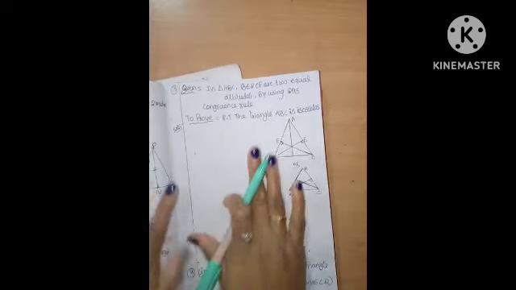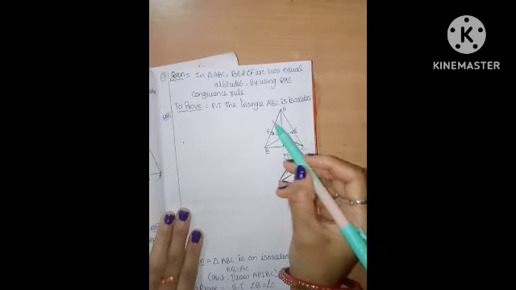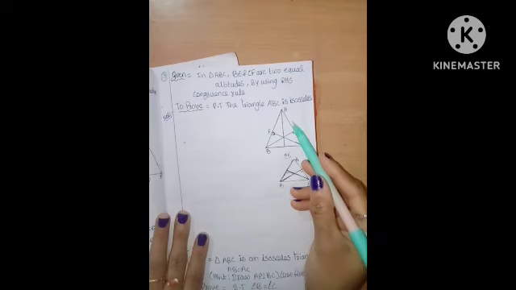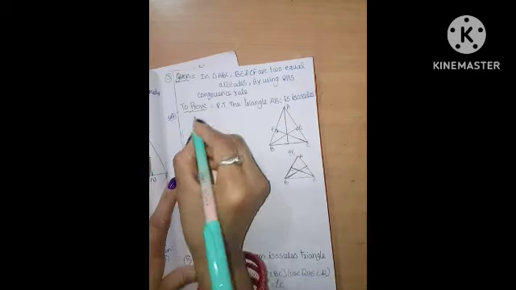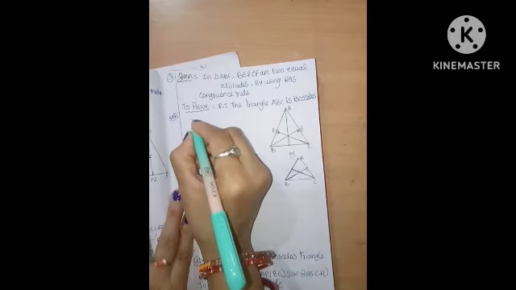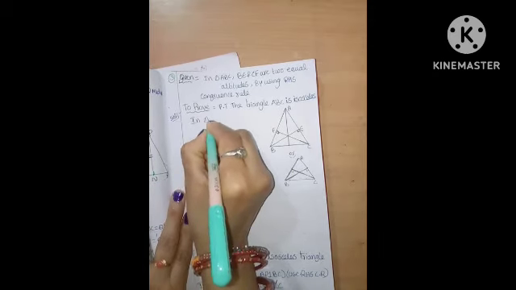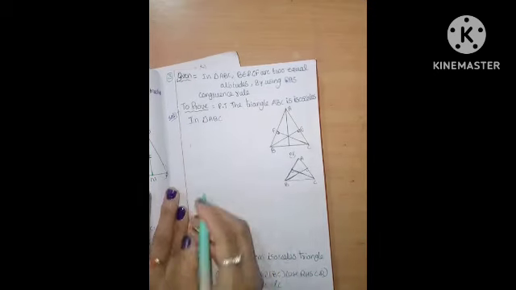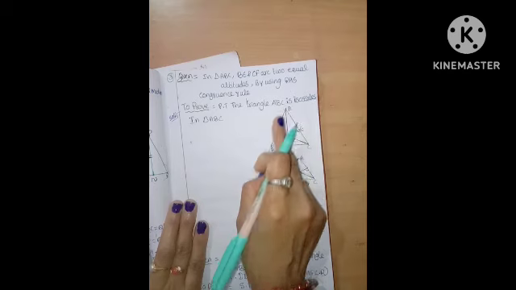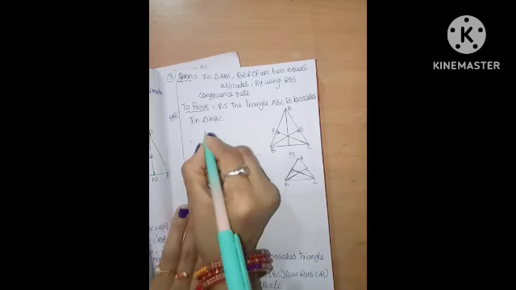So by using the congruence rule, we have to prove this. We need to prove that ABC is an isosceles triangle. Next, write it point by point. In triangle ABC, from the figure, what is given?